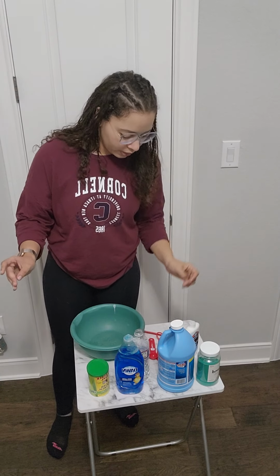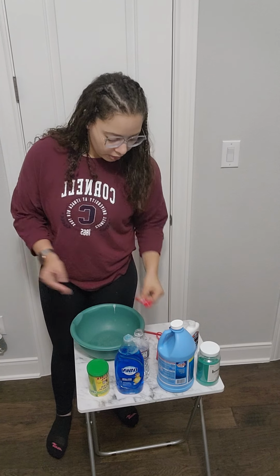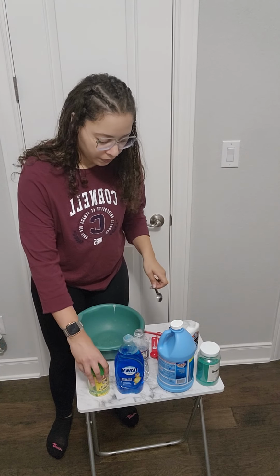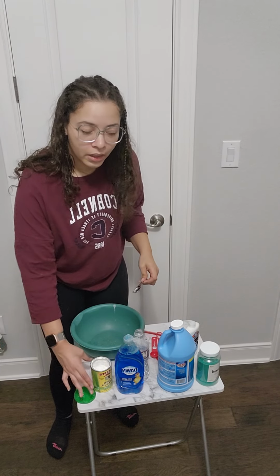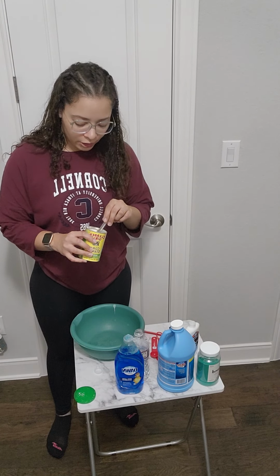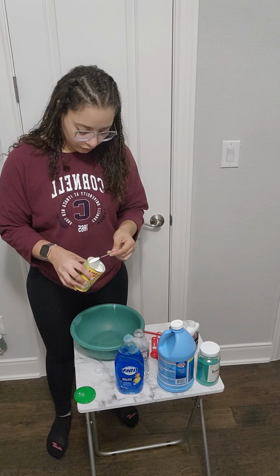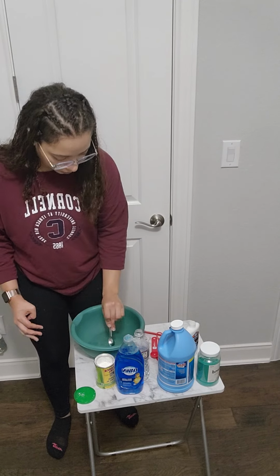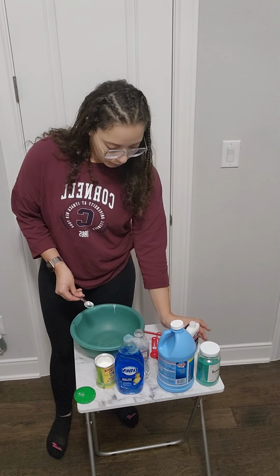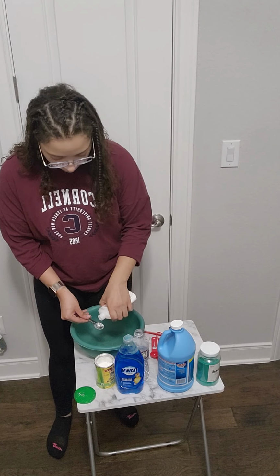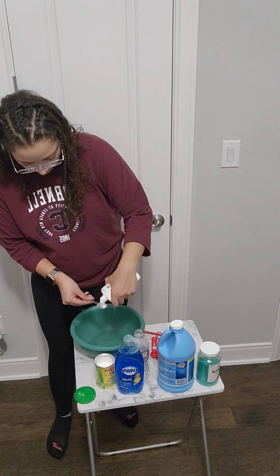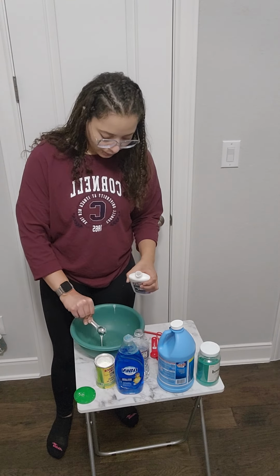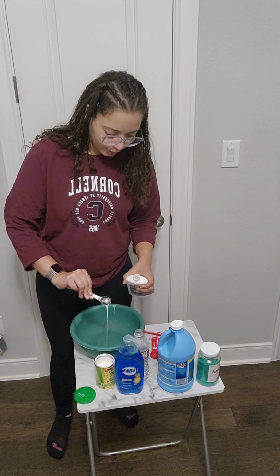And then I'm going to take 1 teaspoon of cornstarch. And then 2 teaspoons of this white Elmer's glue, which I don't know that it specifically needs to be white Elmer's glue, it's just what I got from the store.